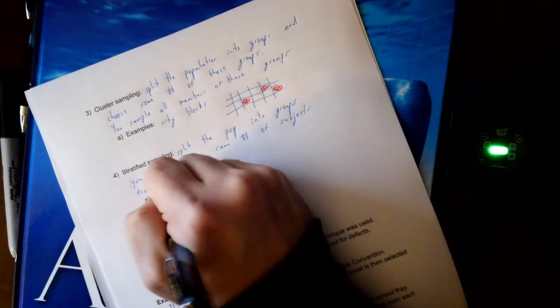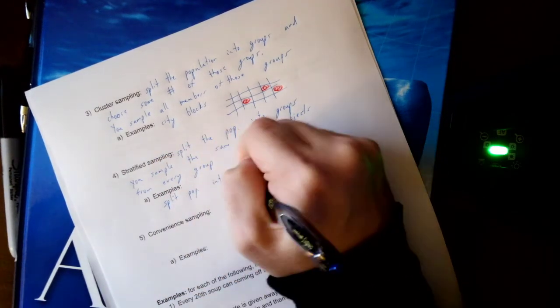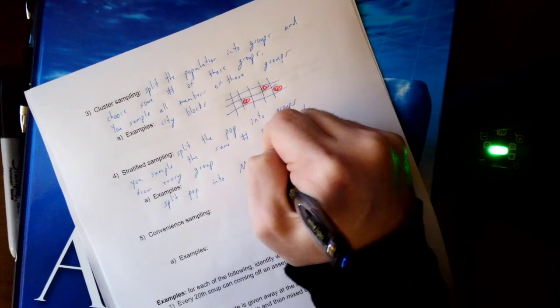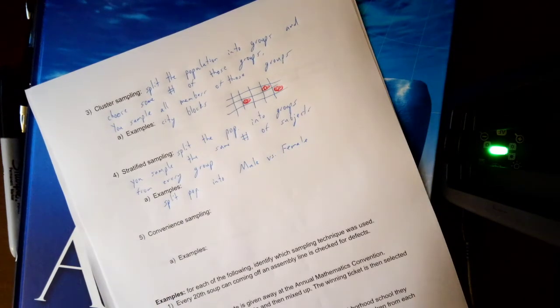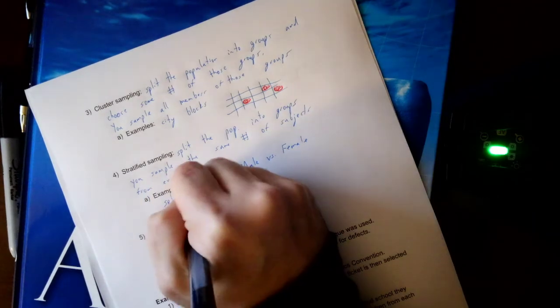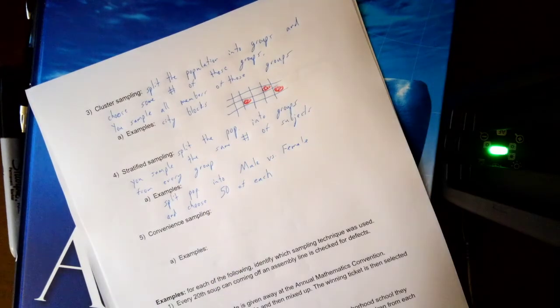So an example might be split the population into male versus female. So maybe you're doing a medical test, and you're worried that there might be differences between male and female interactions. You know, medicines might interact differently. Male and females have different chromosomes. There's other differences between our bodies, right? Different levels of hormones. You might want to check the effects of your medicine on males versus females, right? And choose 50 of each.